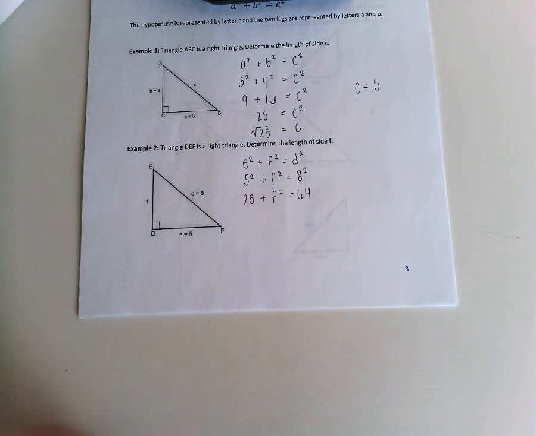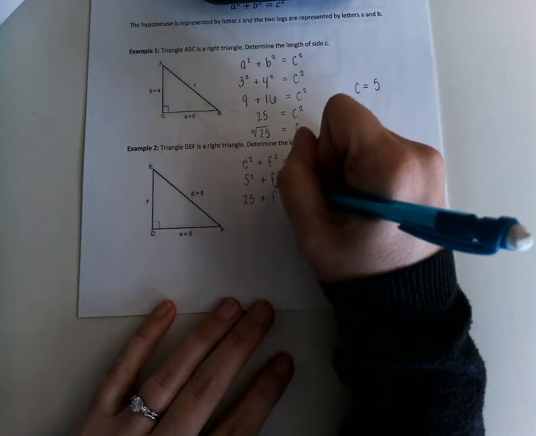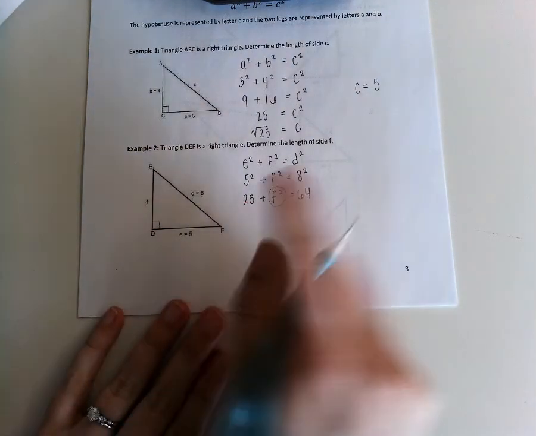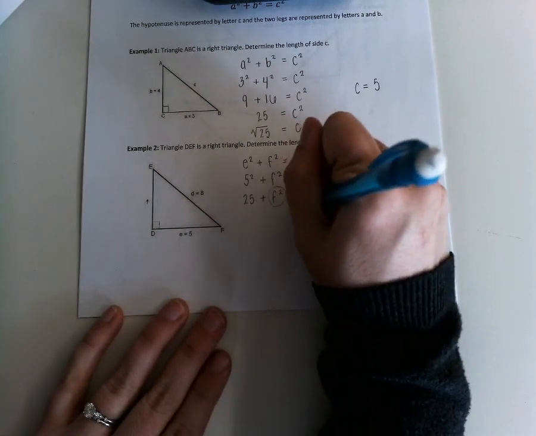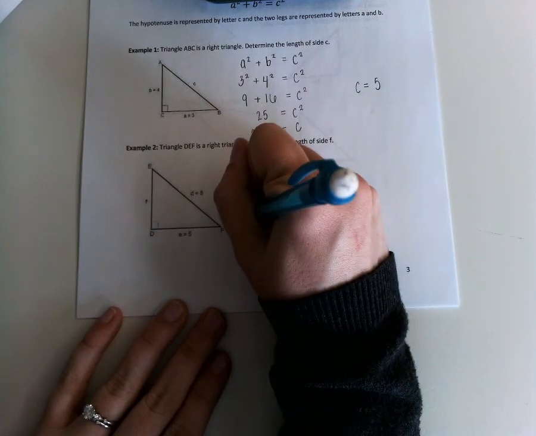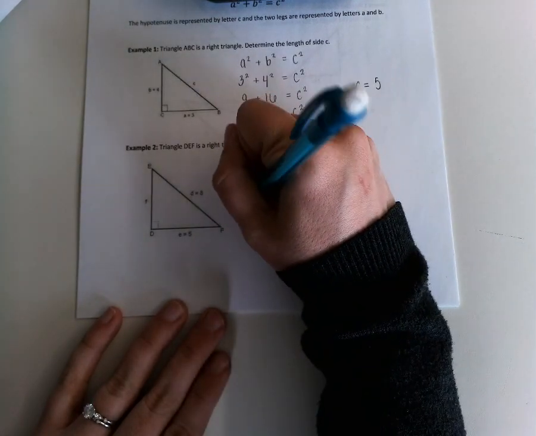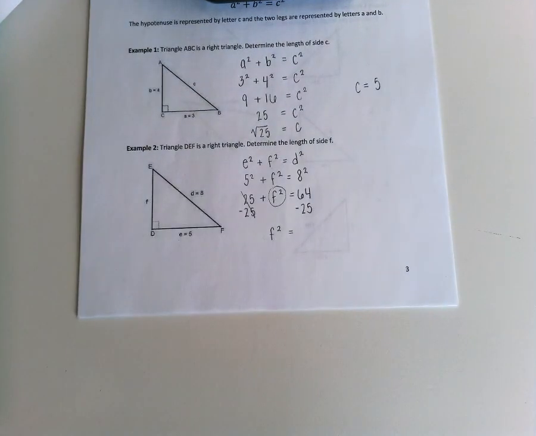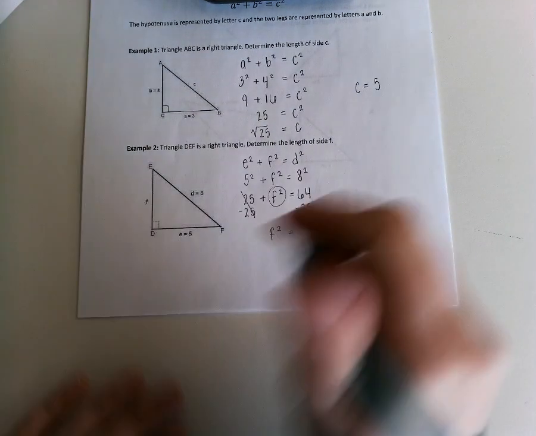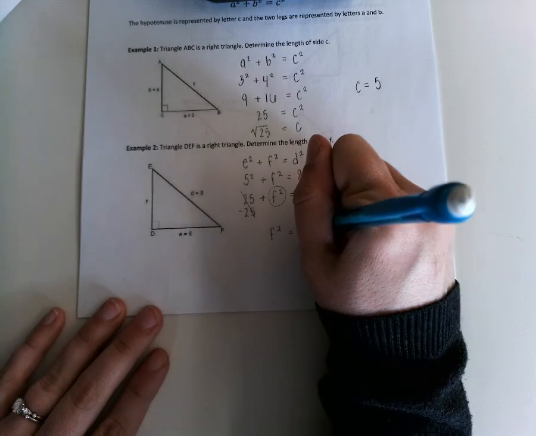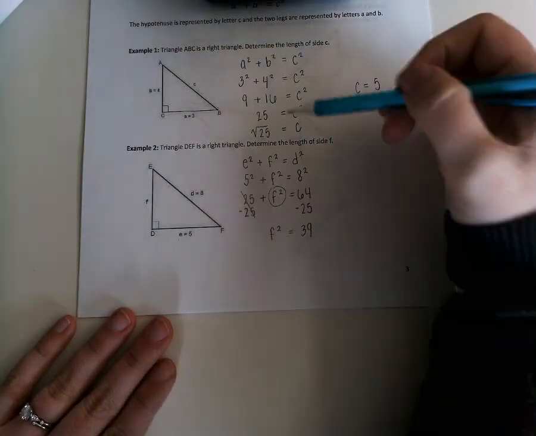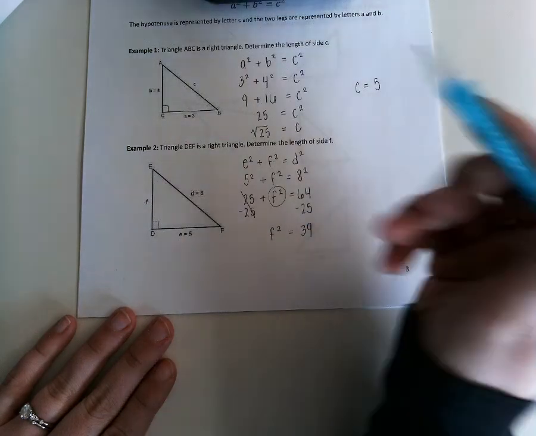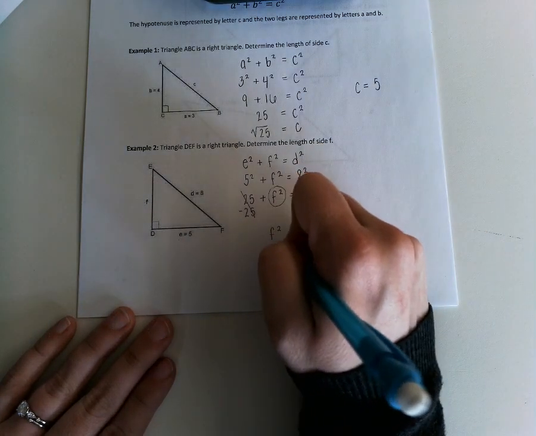Now my goal is to solve for f. I need to get this all by itself. So I am going to subtract 25 from both sides, and I'm left with f squared equals 64 minus 25, which is 39. And very similar to up here, when we have just the side squared, we are going to take the square root.